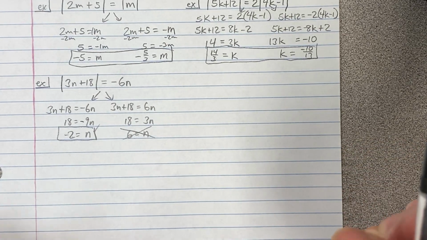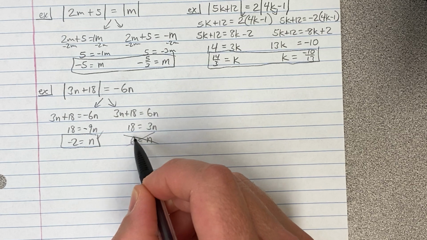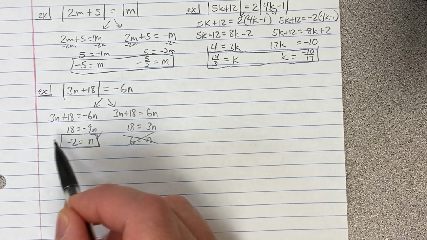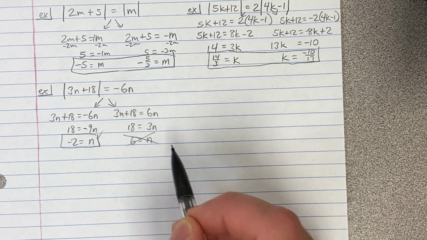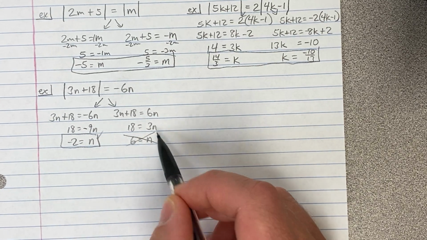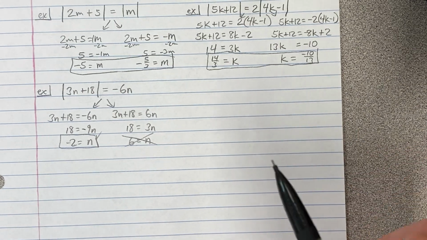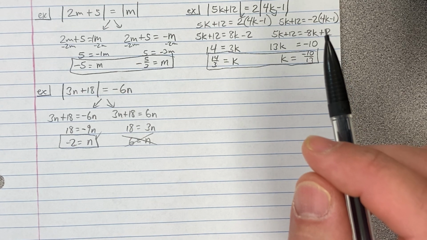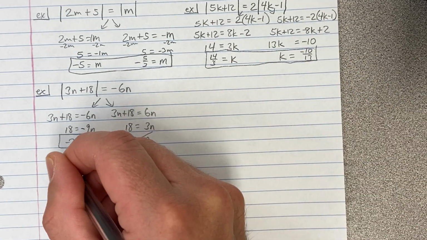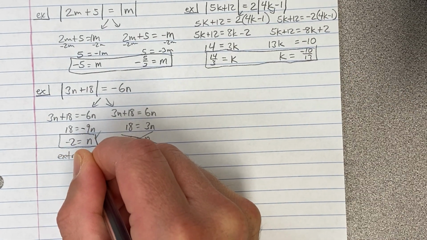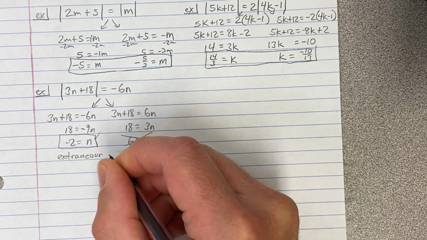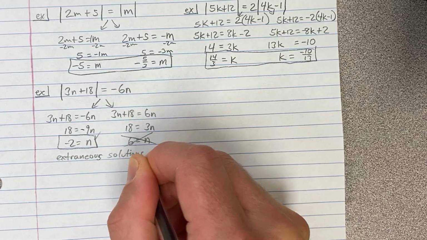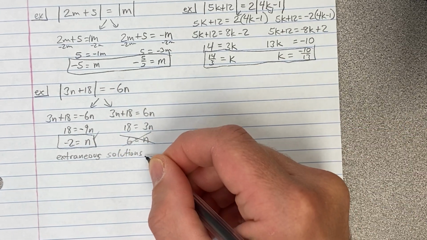Now you want to be really purposeful with extraneous solutions. See how I X'd it out? I need you to do that. I want you to circle your answer or box it in like I'm a fan of, and then X out the extraneous one. The extraneous one is not a solution. It does not work. Let me write that out just because you might not be familiar with that. Extraneous solutions. So fun stuff.